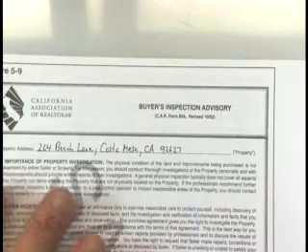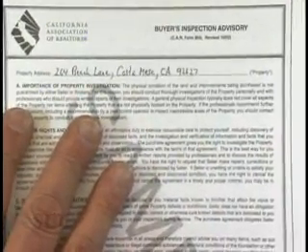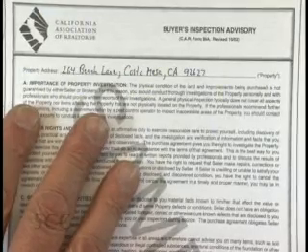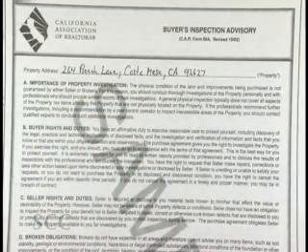The next one that they have in here that's important is something called a Buyer's Inspection Advisory. And we covered this sort of when we were talking about those disclosure statements.